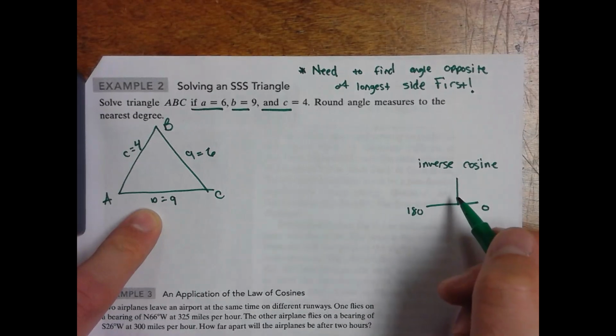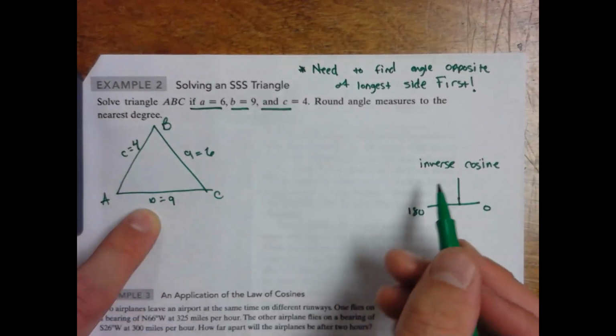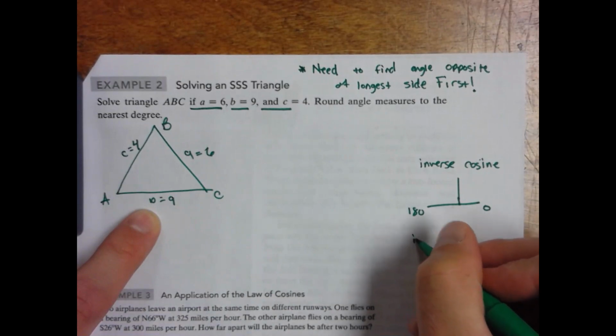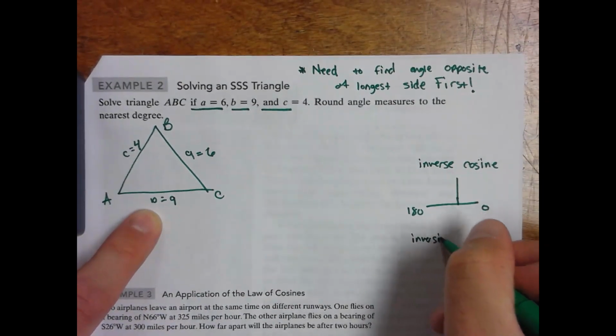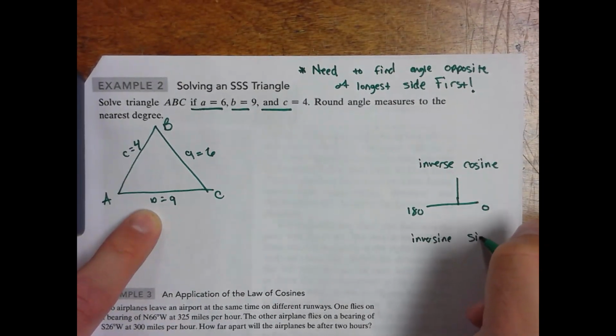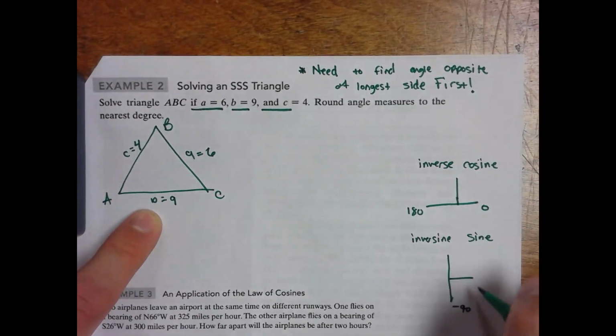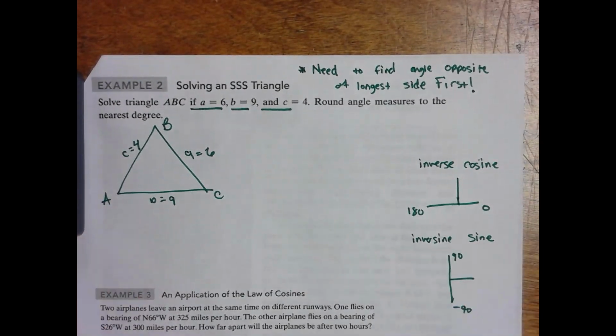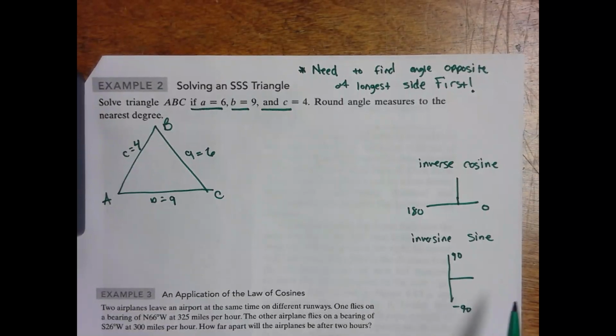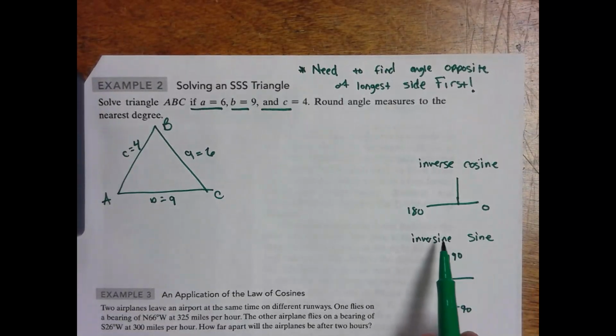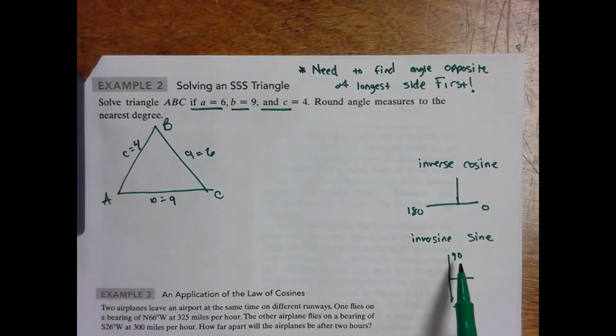If instead we didn't find the obtuse angle using the inverse cosine, and instead we were hoping to catch it with the inverse sine, the problem with that is that the restricted domain for inverse sine is -90 to +90. So if we needed an obtuse angle and we tried to take the inverse sine of that, we're not going to get it.